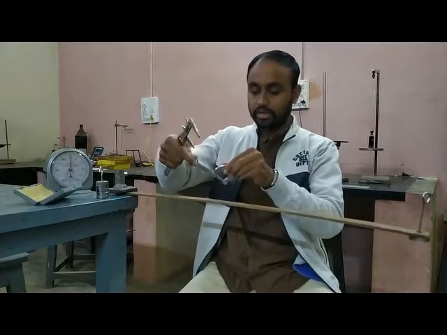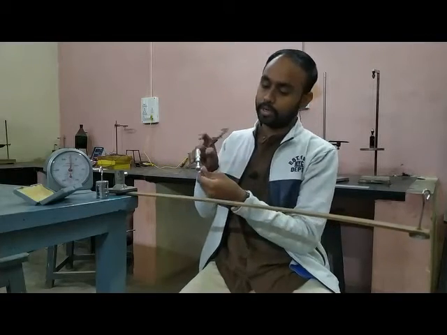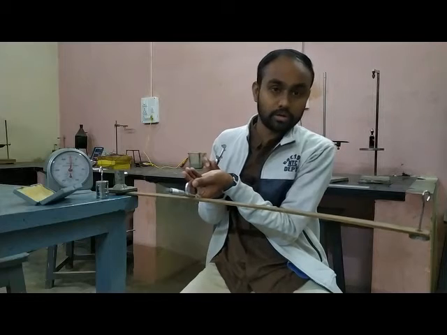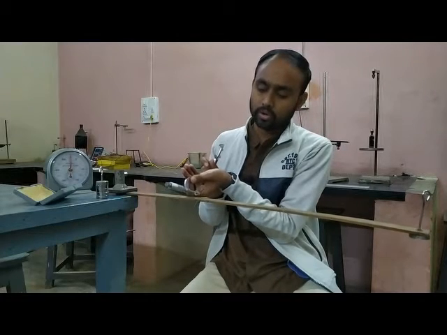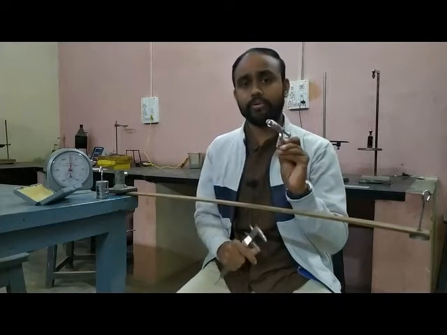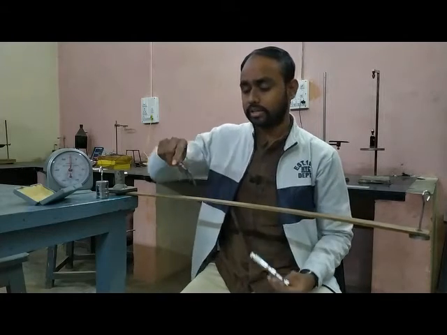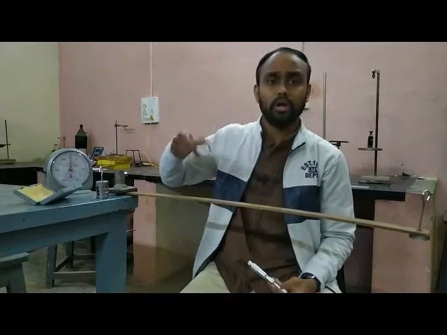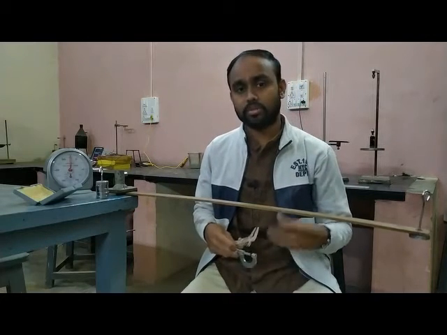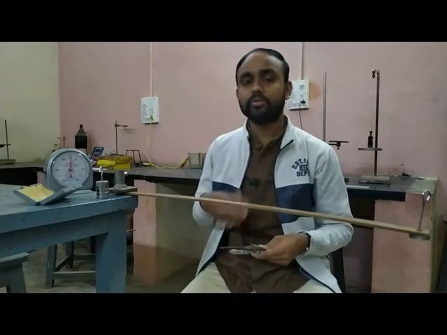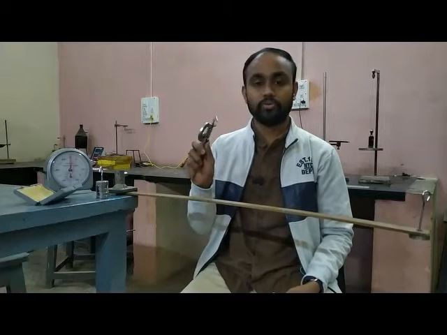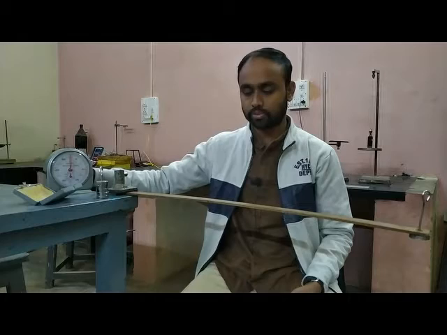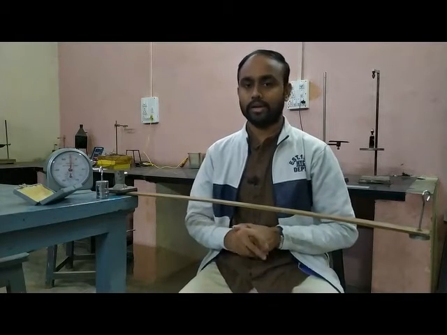Yes, this screw gauge can open up to several centimeters. So you can find this bar's breadth using the screw gauge, and similarly the depth also. But yes, if the least count is smaller, we know the accuracy will be more. Therefore we will use these two tools for two different purposes: one for the breadth and another for the depth.